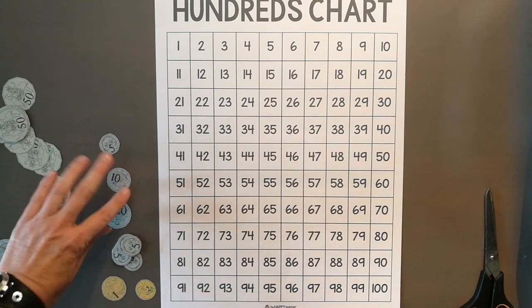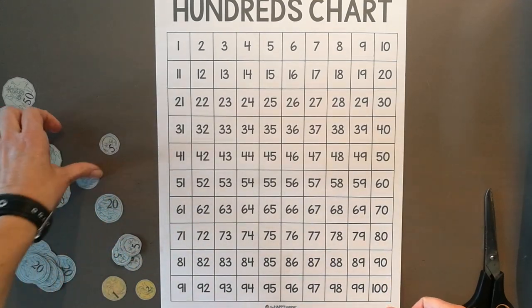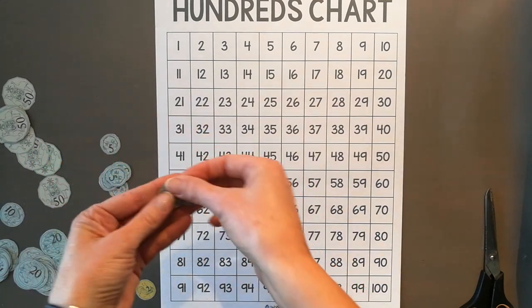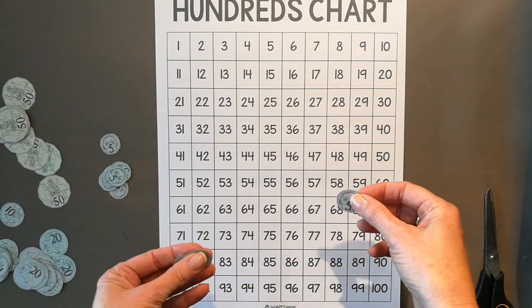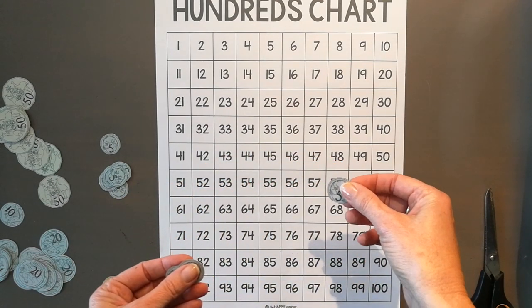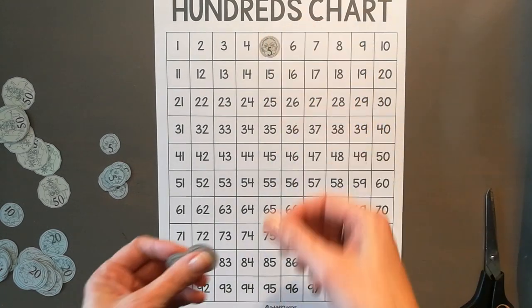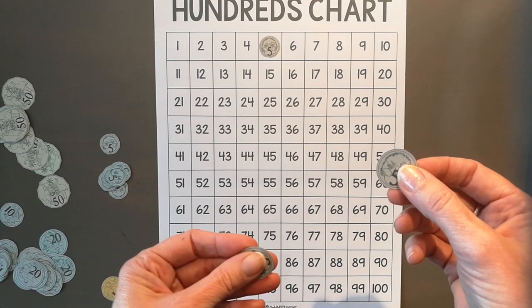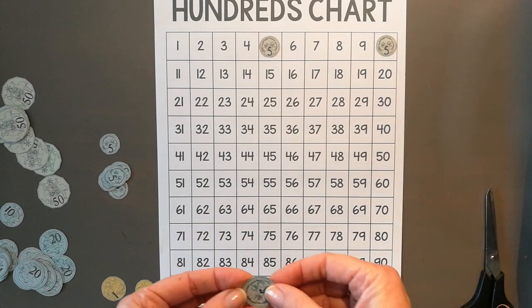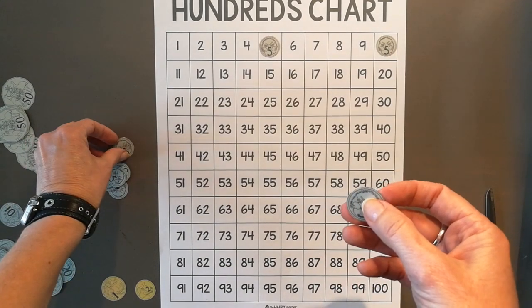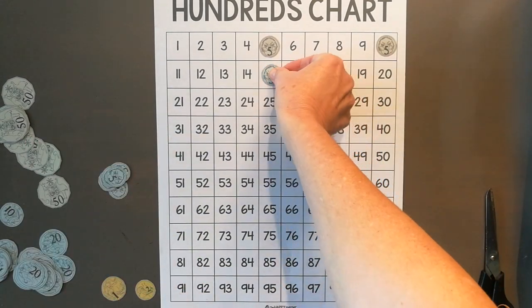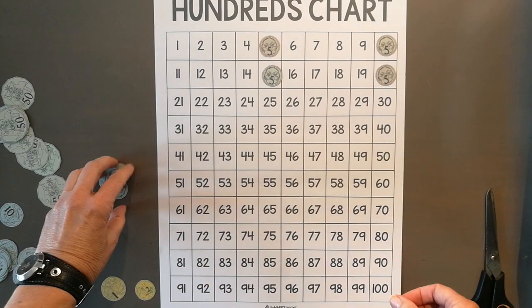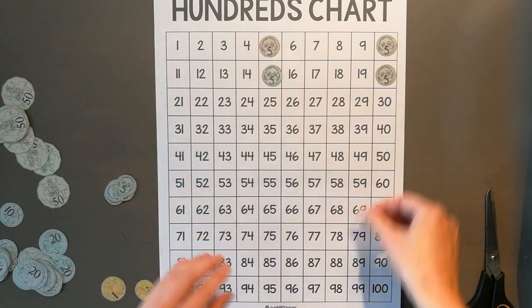Now, if we're doing skip counting, who can help me? This will be some fun. I will get my 5s and I'll put them out on my hundreds chart. So where does the first one need to go? That's pretty easy. Yes, 5. Where does the next one go? That's right, it goes on the 10. And what about the next one? That's right, it goes on the 15, 20, and so on. So you could do that.